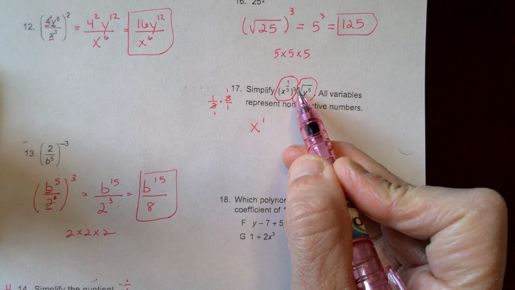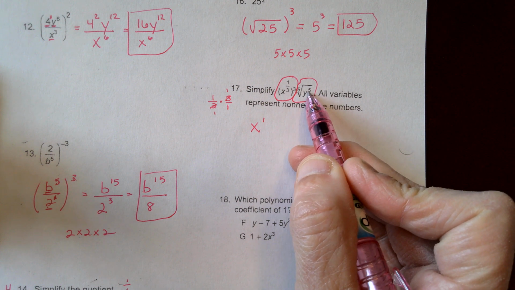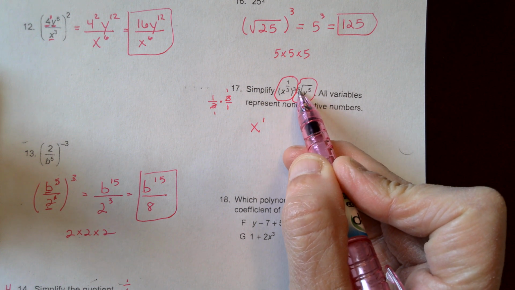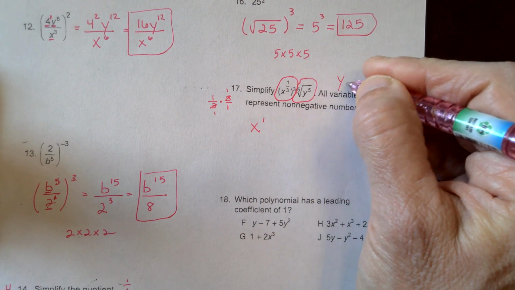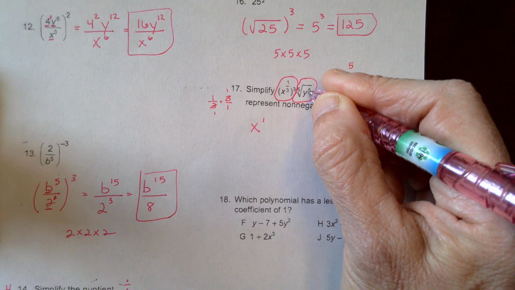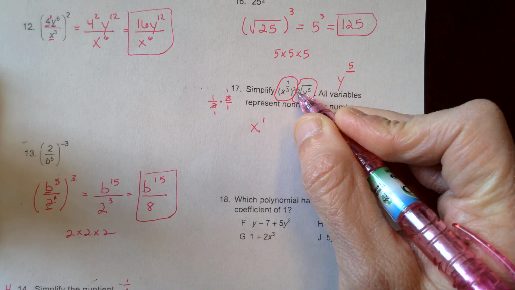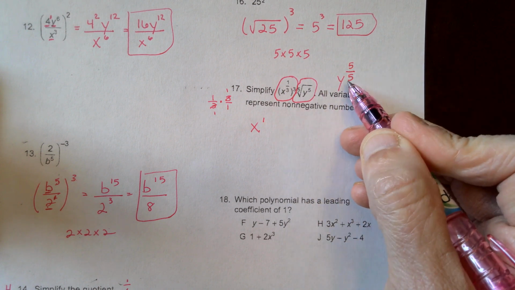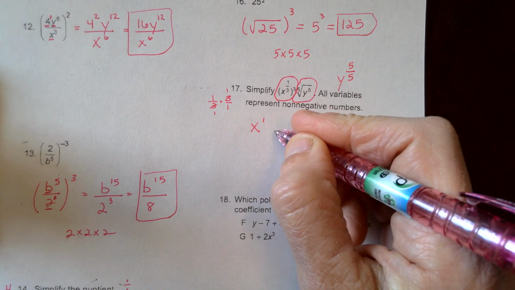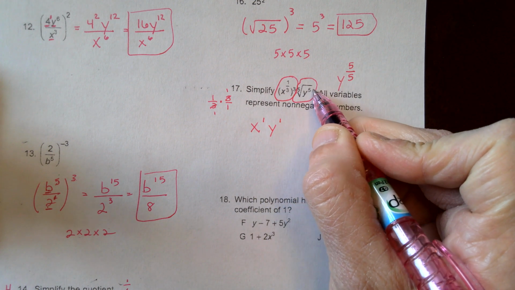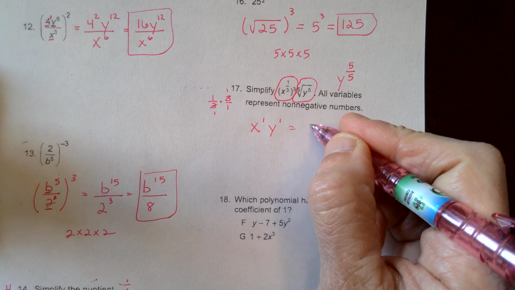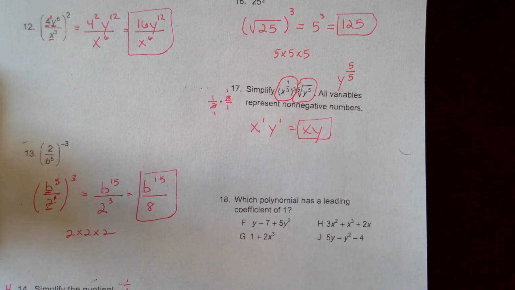Now the root is 5, but we can also look at it this way, power divided by the root. If you want, you can rewrite that as y to the 5th power over the root of 5. And what do you notice? It's 1. Power divided by the root is 1. So my answer is just xy, all that to say xy.